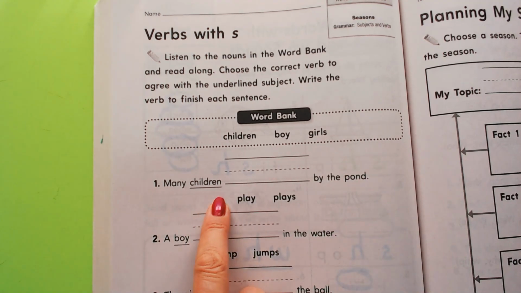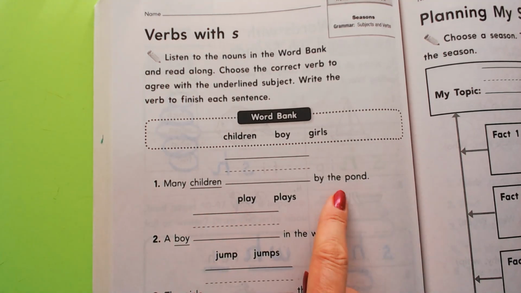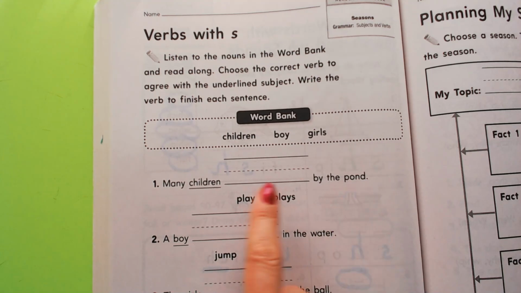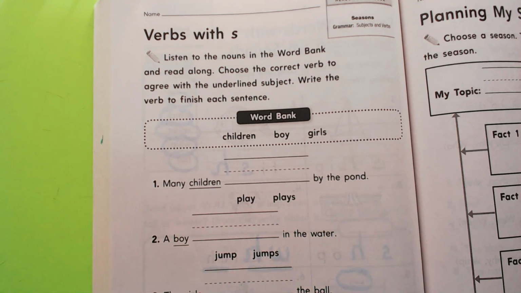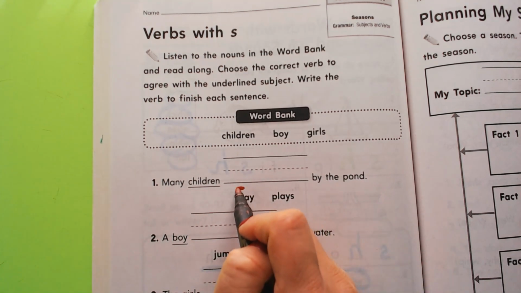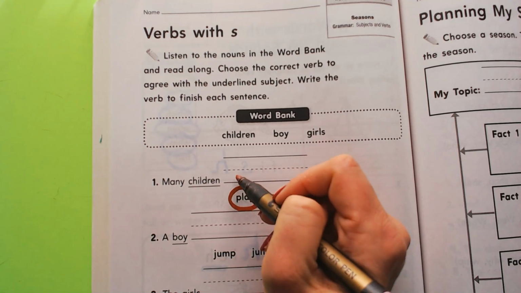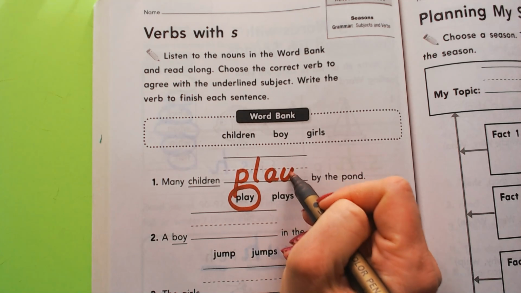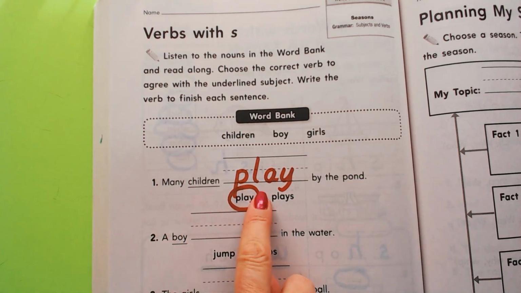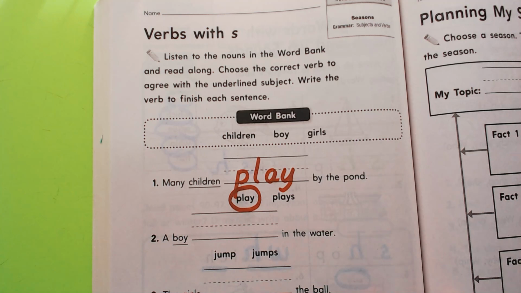Many children play by the pond. Many children plays by the pond. Because children means more than one, we have to choose the verb that doesn't have an S. So we're going to write the word play. Many children play by the pond.